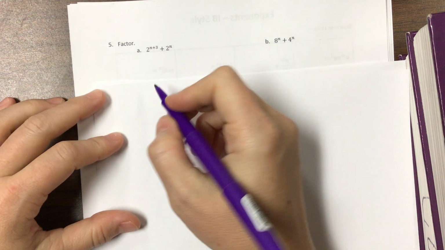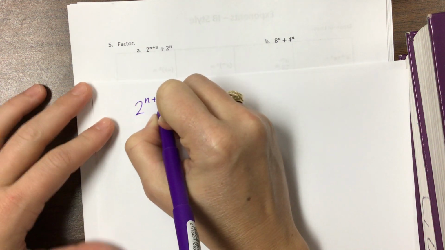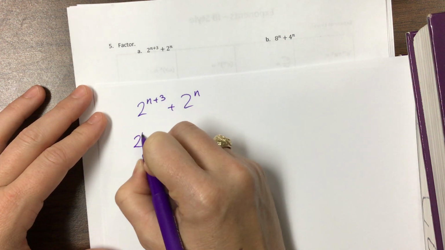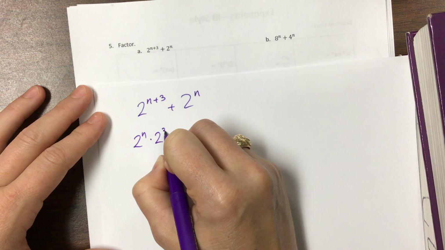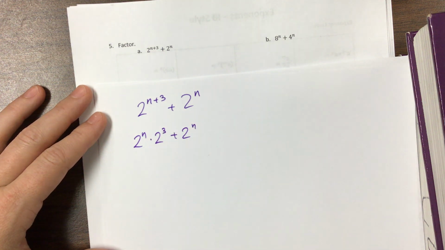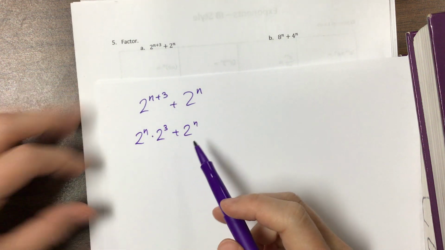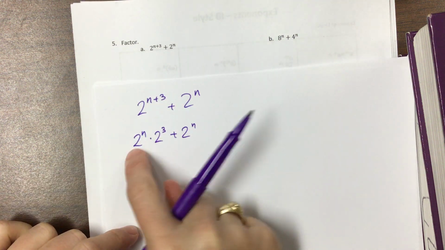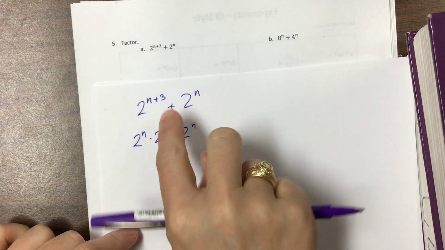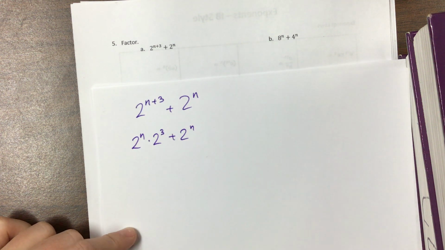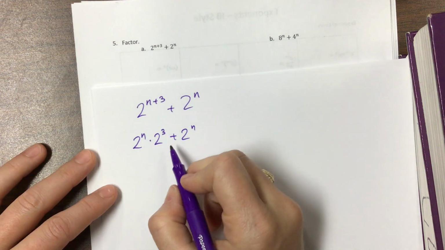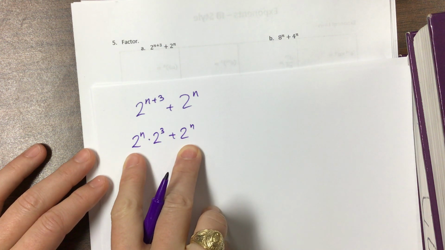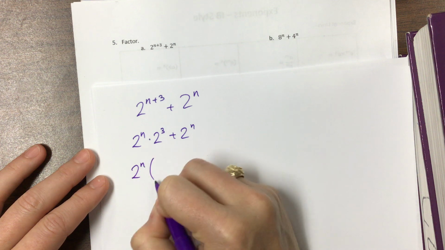So they tell you to factor. I have 2 to the n plus 3 plus 2 to the n. Well, I can rewrite this as 2 to the n times 2 to the third plus 2 to the n. I can clean this up now. Remember, working backwards, since the bases are the same, you add your exponents. Since they're adding, you can give them both the same base and put them together with multiplication. I have a 2 to the n in both terms, so I can factor that out.